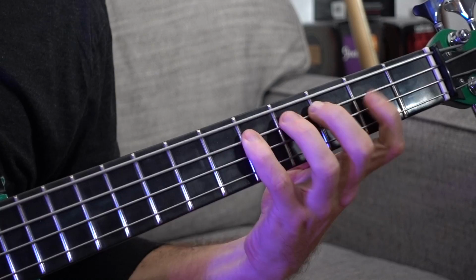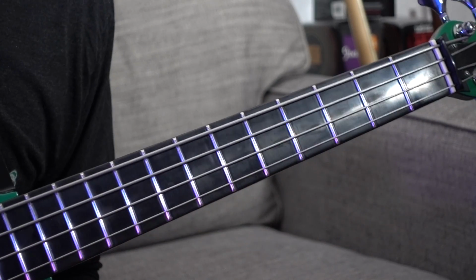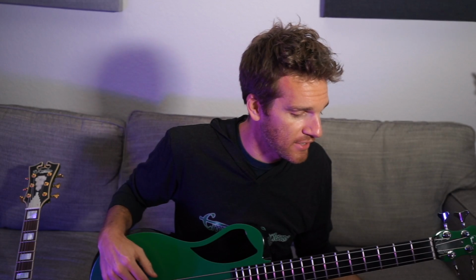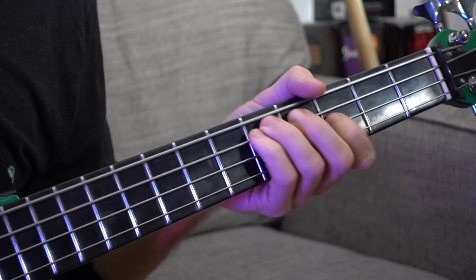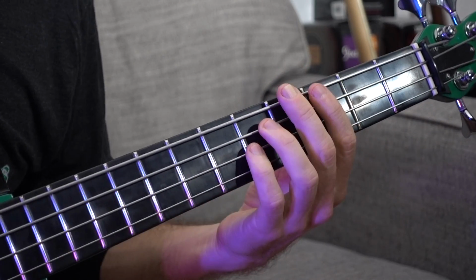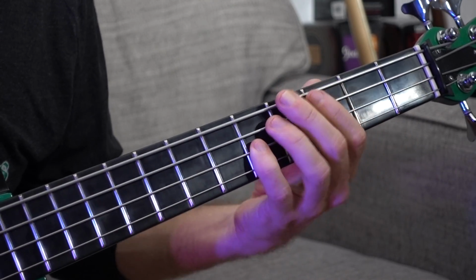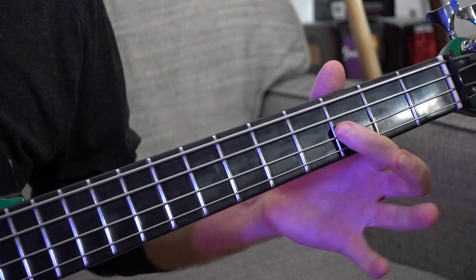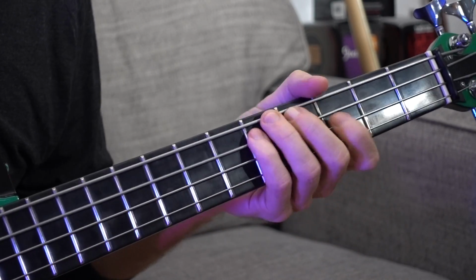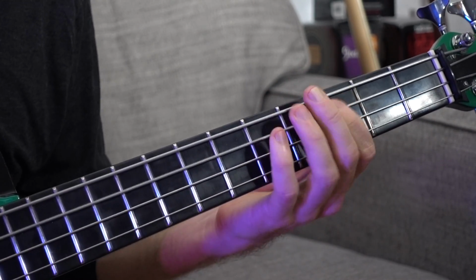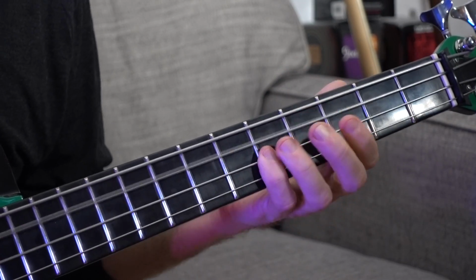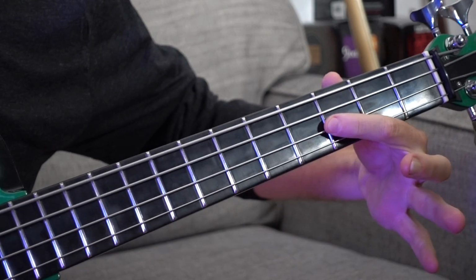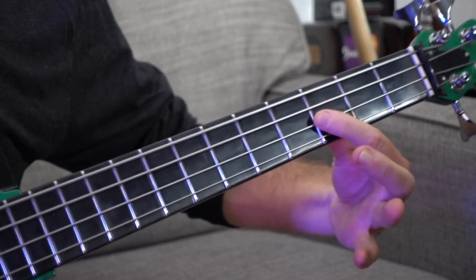Next thing we can do is maybe take the other one, the flat 7, and do one of my favorite cool bass lines, like an almost kind of minor sounding thing, but over this G major chord. That right there, that flat 7 really kind of stands out, and that's what makes that mode special.